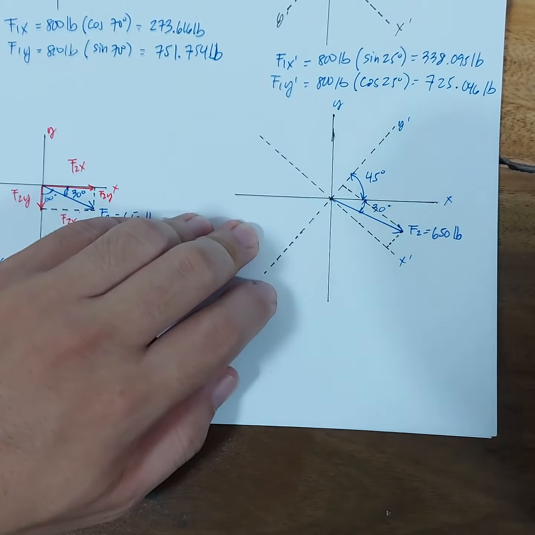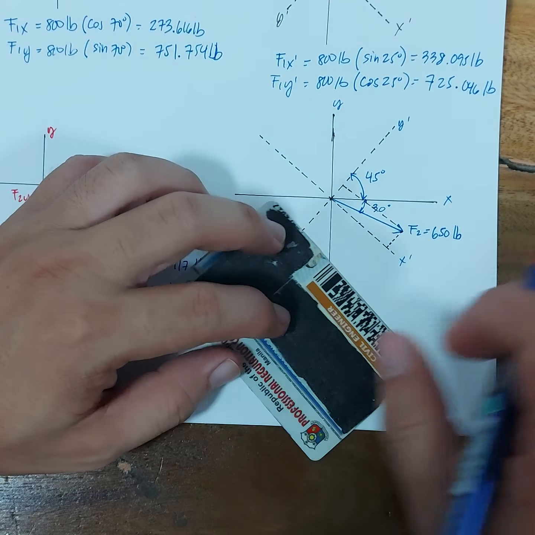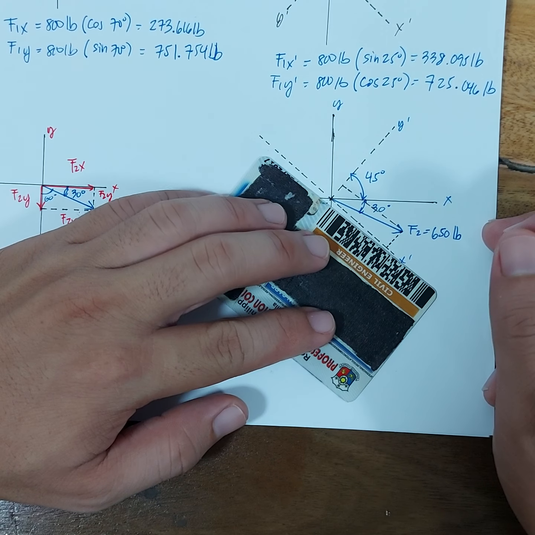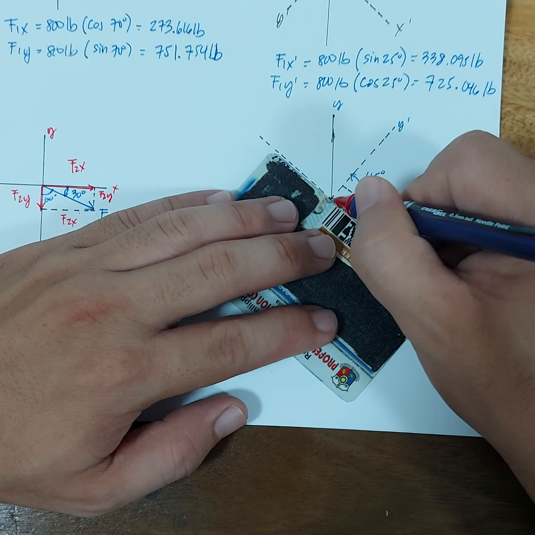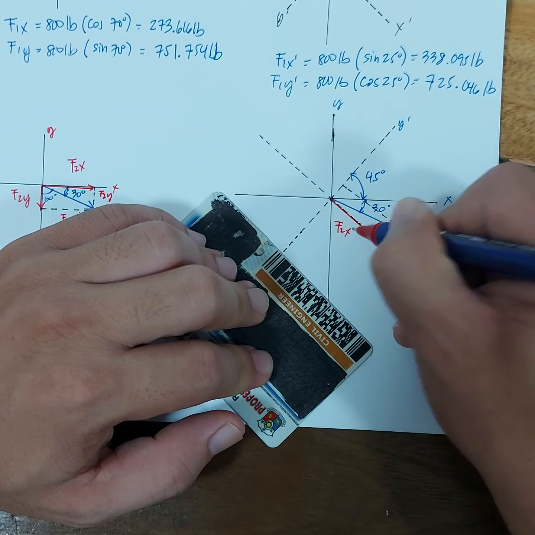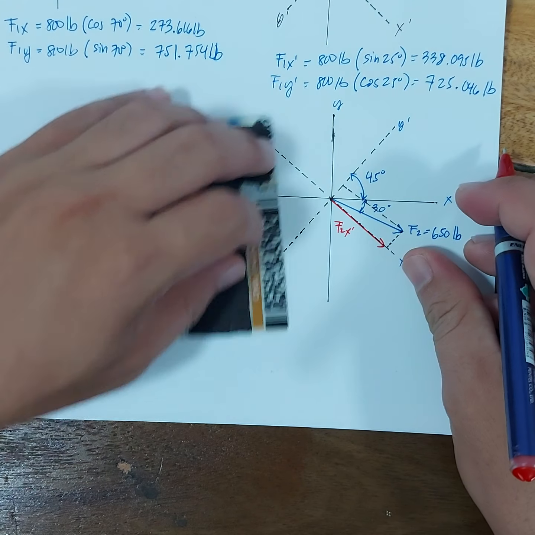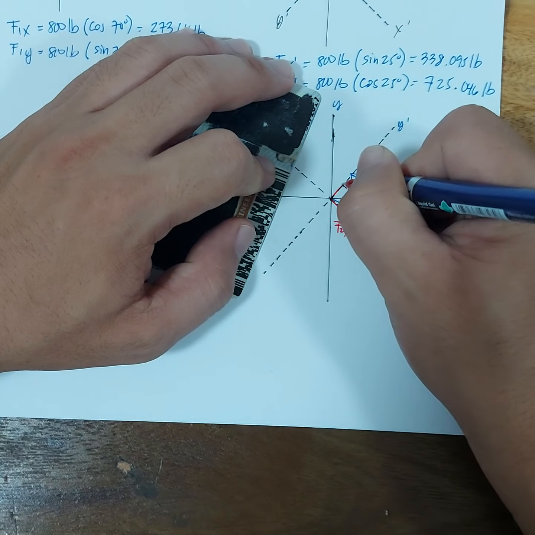Okay, so that's it. Nasaan yung ating components? So, this would be our x prime component of the force. So, this is F2x prime. Nasaan yung y component natin? Ito. Yung y component, y prime component.